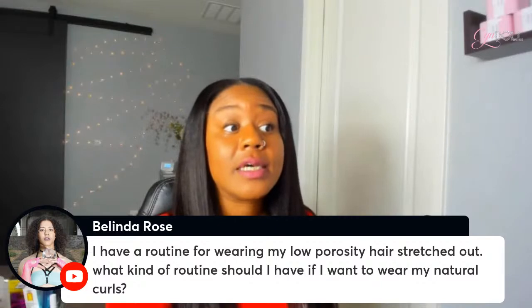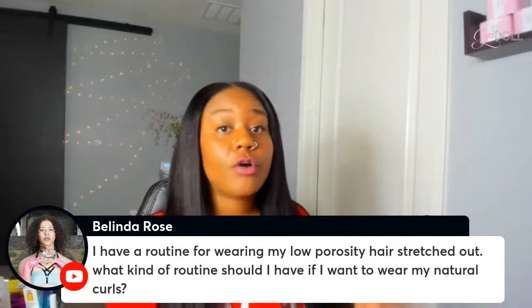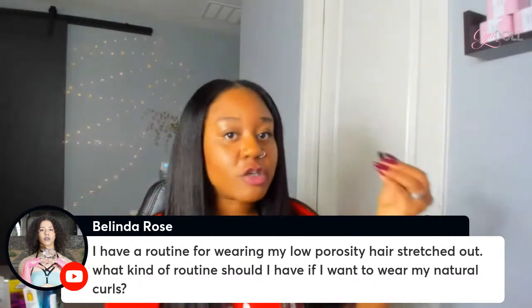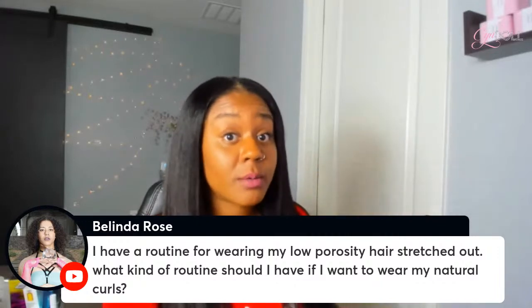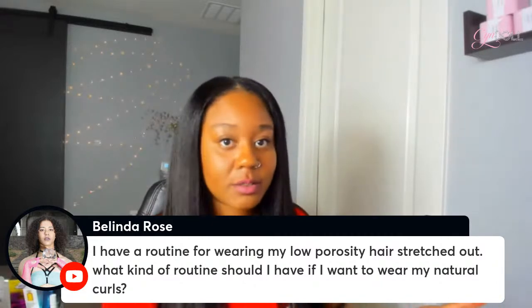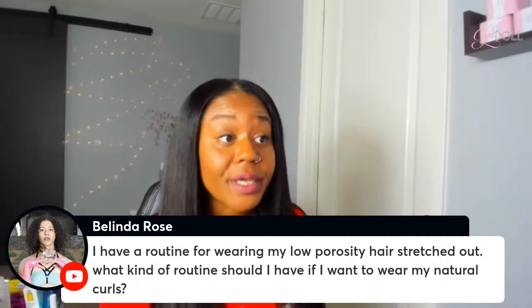So first off, if you want to wear your natural curls, wearing your hair natural is a lot of freaking work. Wearing your natural curls is not going to be less work. Wearing your natural curls is going to be the most time-consuming thing that you do, period. If you want to wear your natural curls, first of all, there's no washing going, all right?